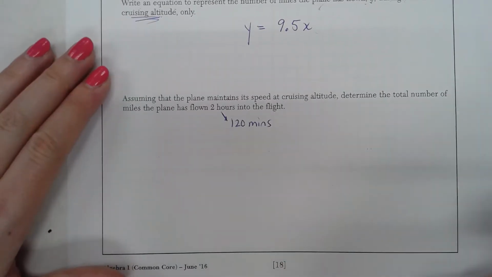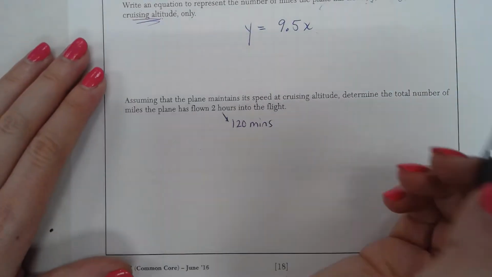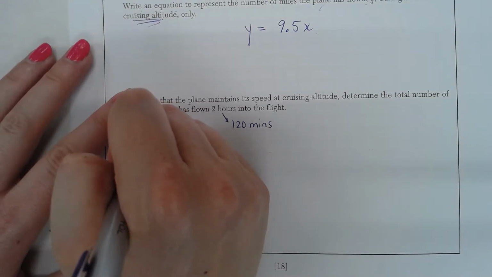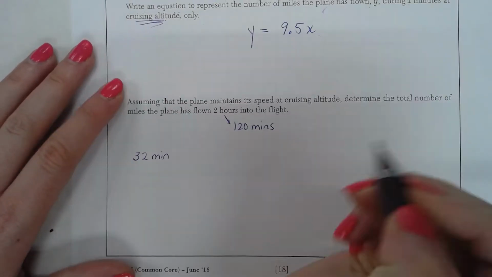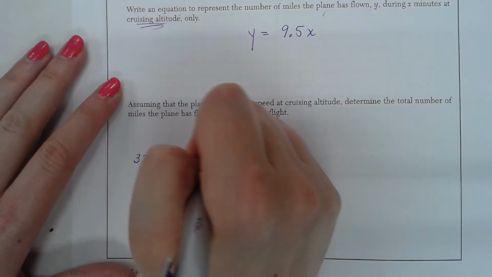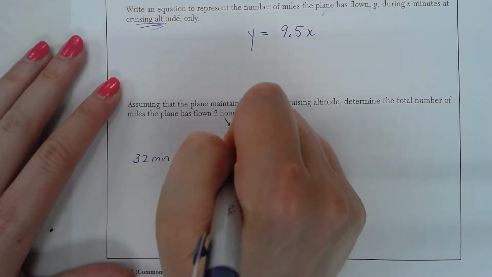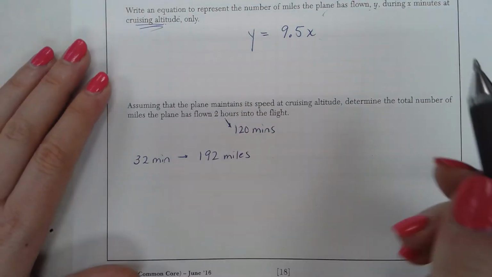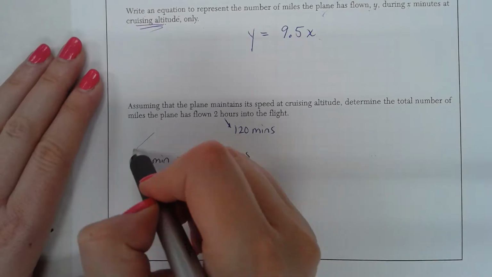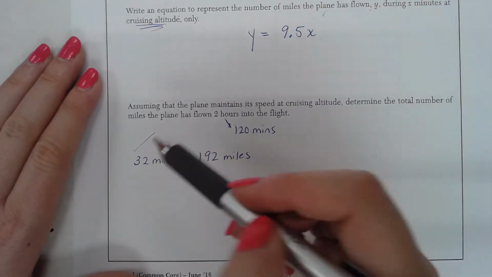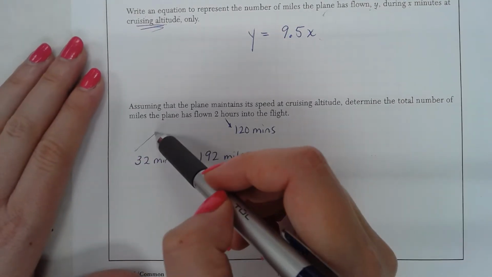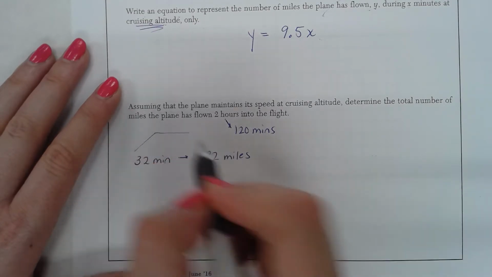So now, I know that the first 32 minutes, the plane flew 192 miles. Remember, that's when the plane was gaining that height, gaining altitude. That was the 32 minutes and 192 miles. Then we started cruising along, okay?